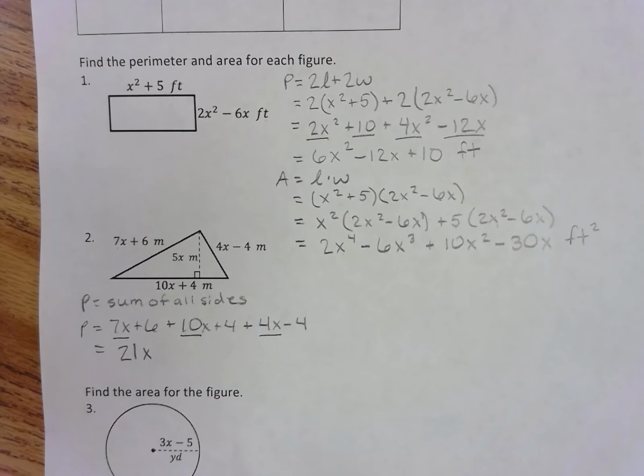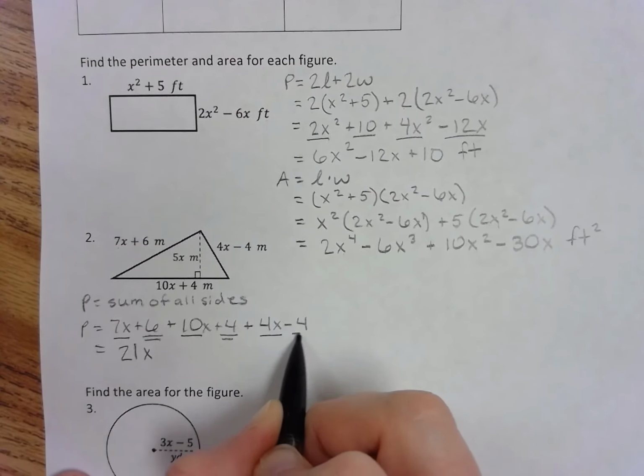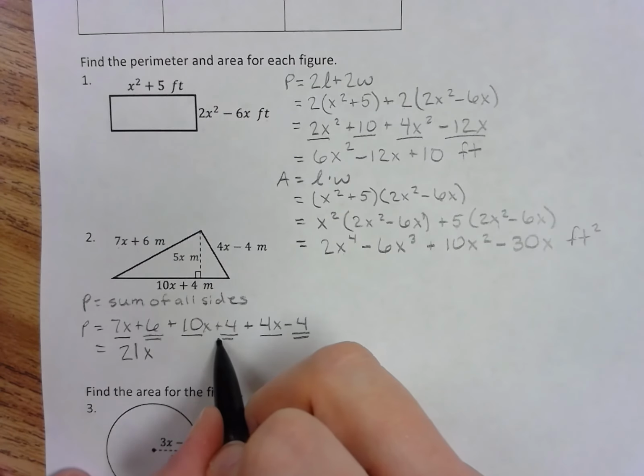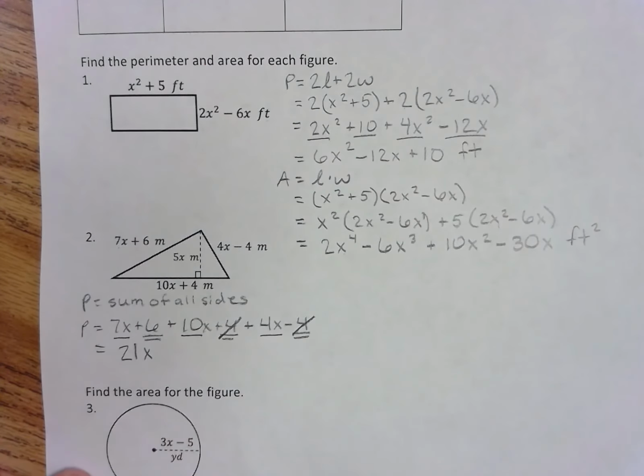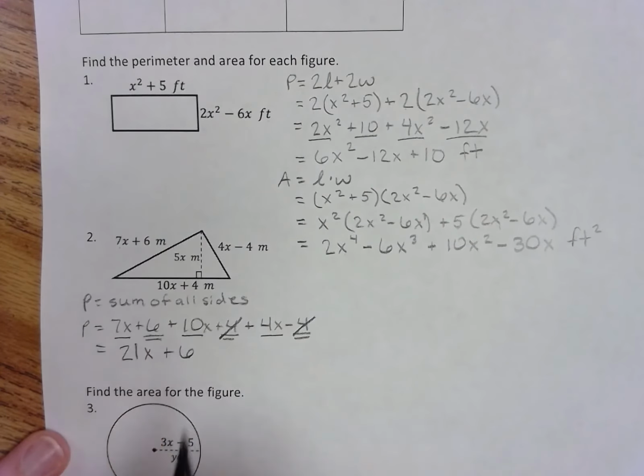We are just combining like terms, so our answer should be that like term. 7x plus 10x plus 4x gives us 21x, not x squared or x cubed or anything else here. It's an x term. Let's combine our constants. We have a 6 plus 4, but then take away 4. So if you'll notice, a positive 4 and a negative 4 actually will cancel one another out, leaving us just with the 6. So here we are calculating our perimeter.